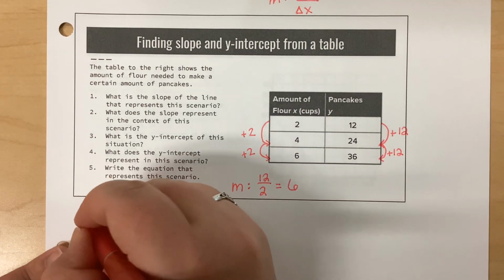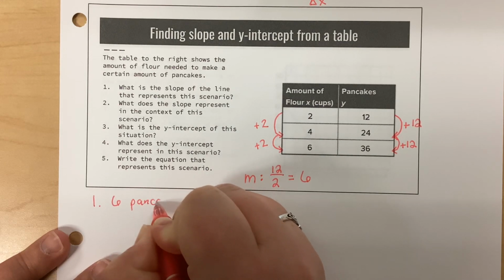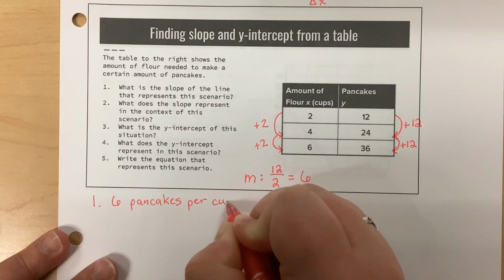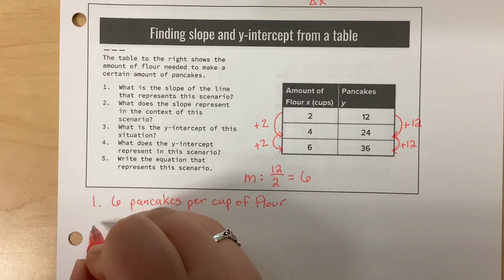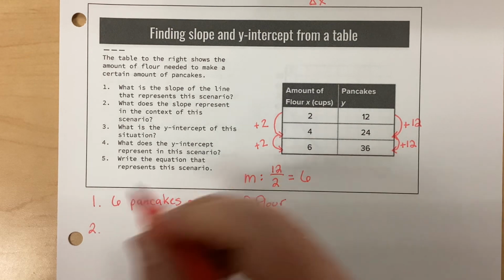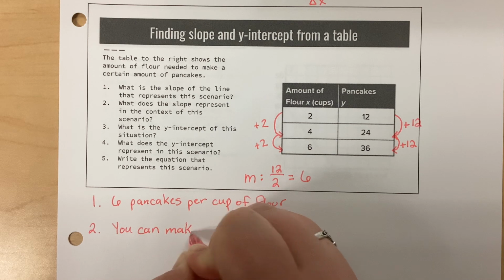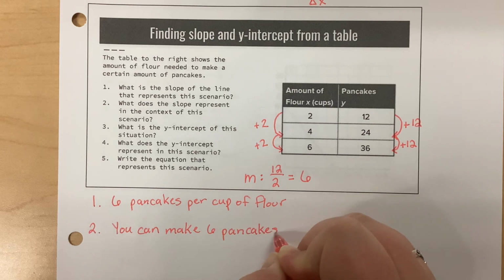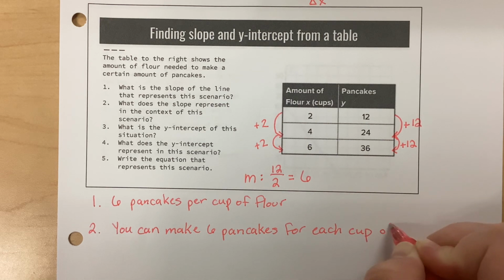So that means my slope is 6 pancakes per cup of flour, which helps us answer question number 2, which is what does the slope represent? And all it means is you can make 6 pancakes for each cup of flour.